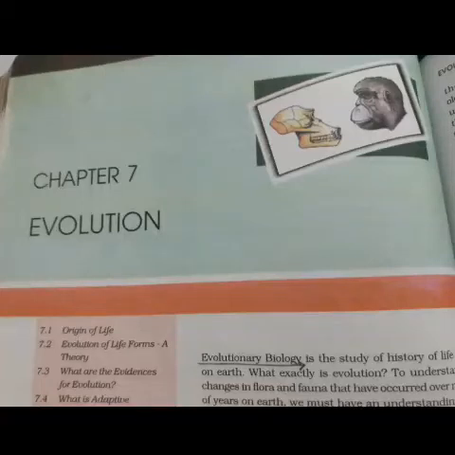Chapter number 7, Evolution. Evolutionary biology is the study of history of life forms on Earth. What exactly is evolution? To understand the changes in flora and fauna that have occurred over millions of years on Earth, we must have an understanding of the context of origin of life, that is, evolution of Earth, of stars, and indeed of the universe itself. What follows is the longest of all the construed and conjectured stories.